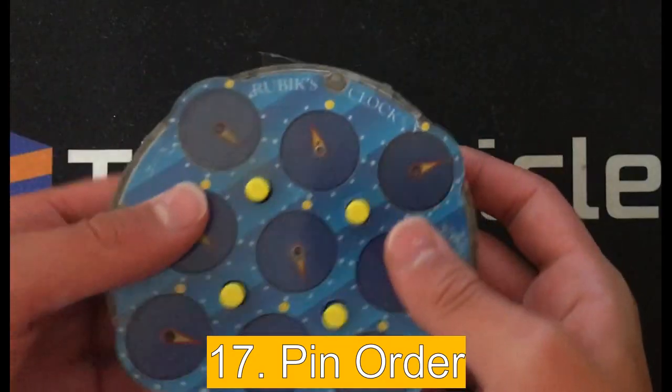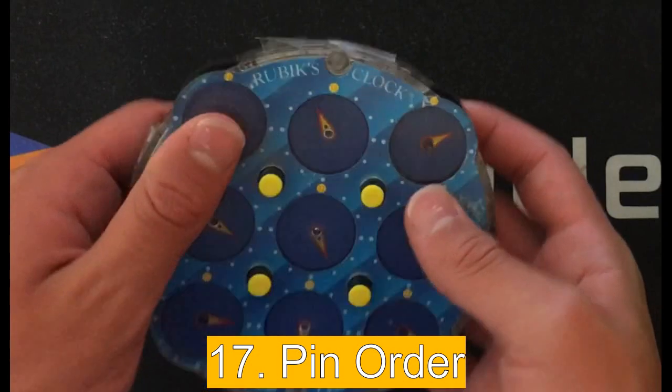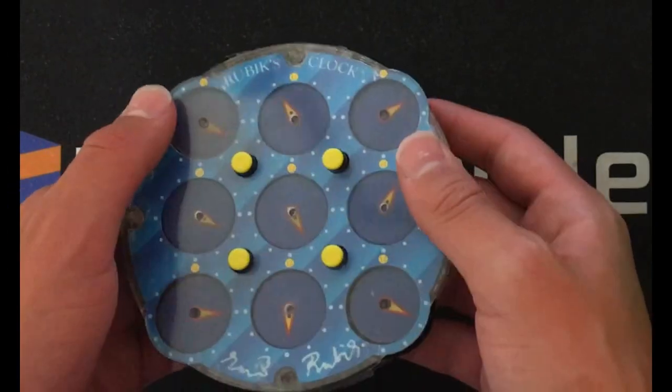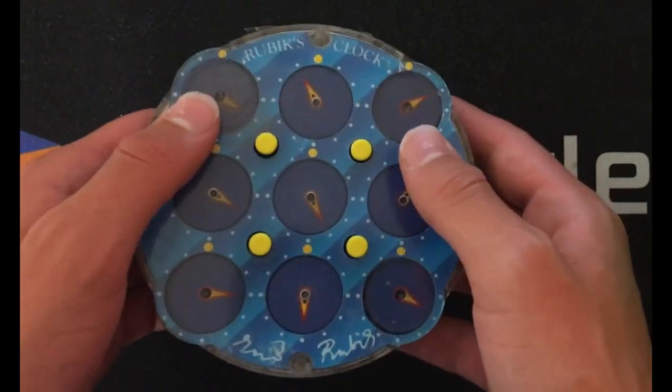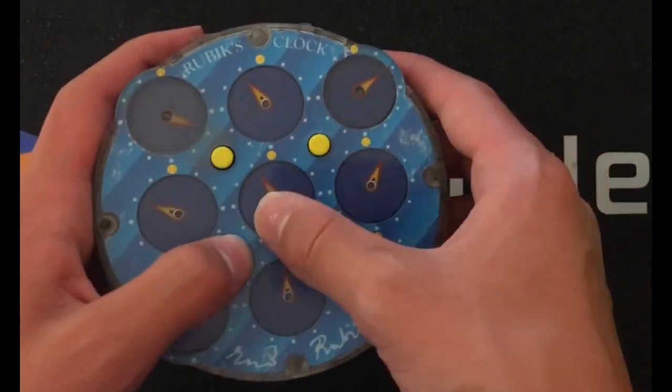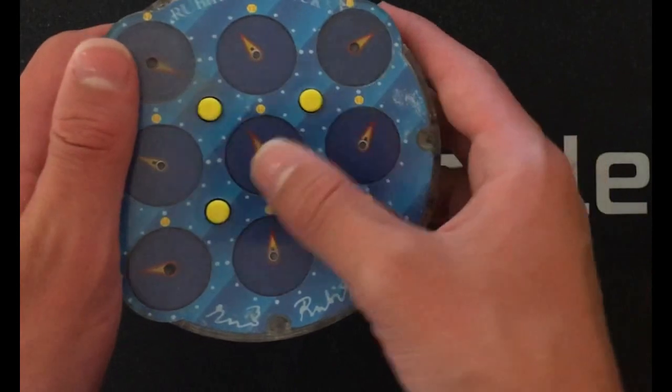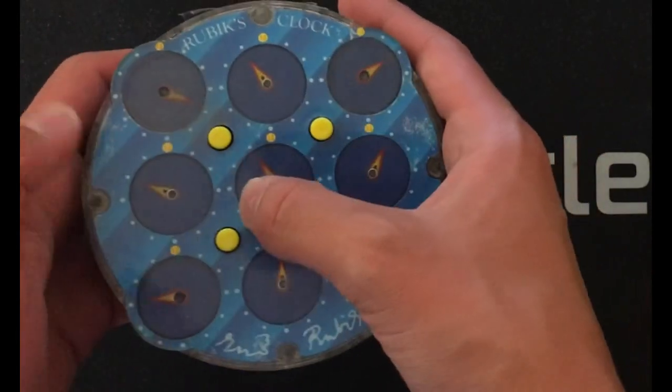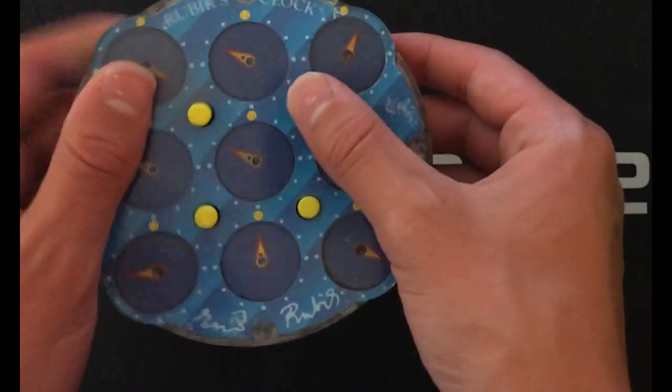Now there isn't really a universal name for the clock method that people use, however there is a technique called pin order, in which you solve pieces in a certain order. So for example, you might start out with turning the bottom left to pair the center with the top edge, then you might turn the top right to pair these edges with the left edge, and so on.